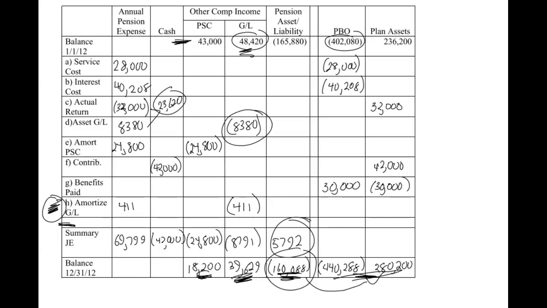All right, so that wraps up pensions. Hopefully these 7 videos have helped provide some good supplementary information to what your professor's already given you. Hopefully it helps with homework and test time and getting ready to do well on the test that this chapter will be covered in.